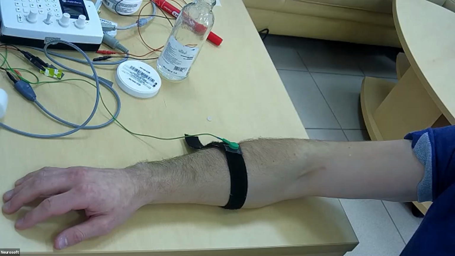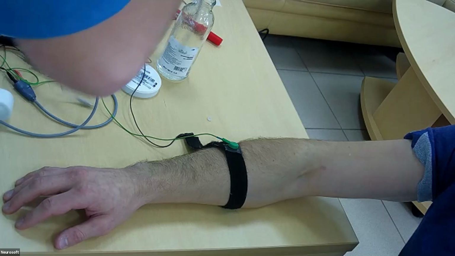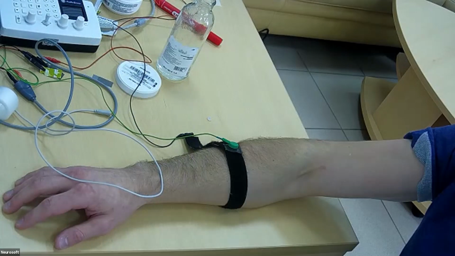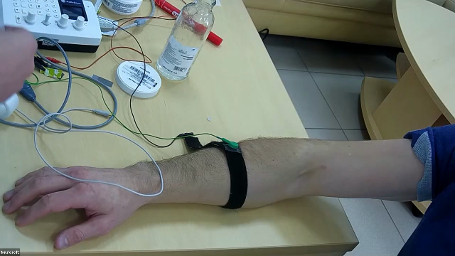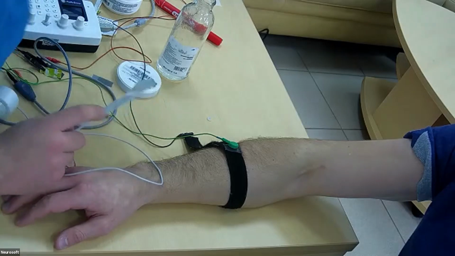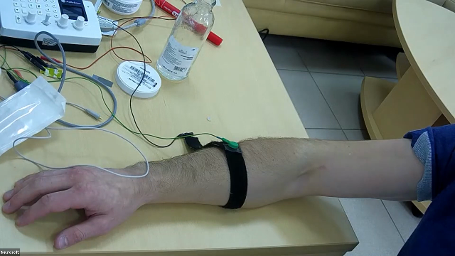Put away some things. So we'll put on gloves. For jitter, we will use small needle EMG, facial needles, or needles for children.